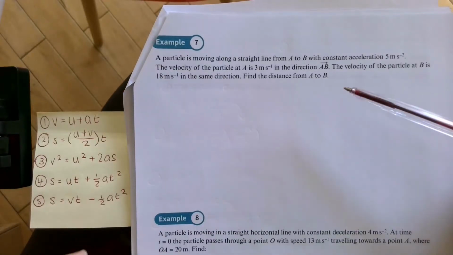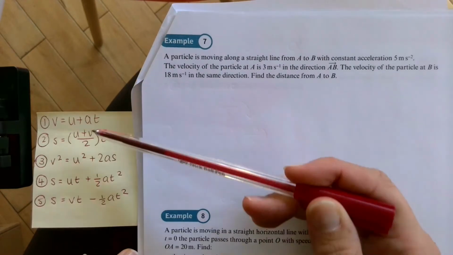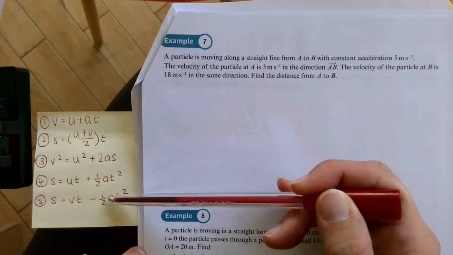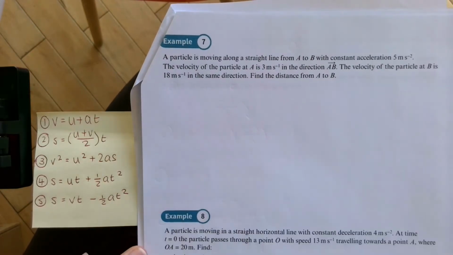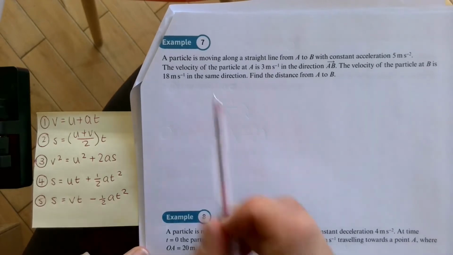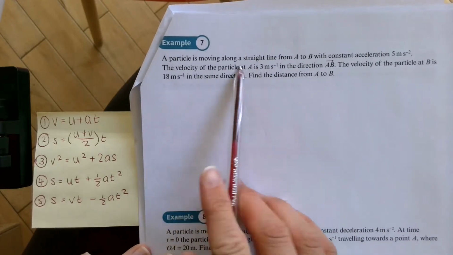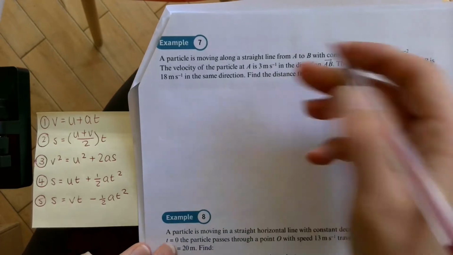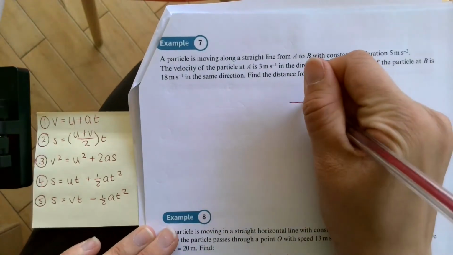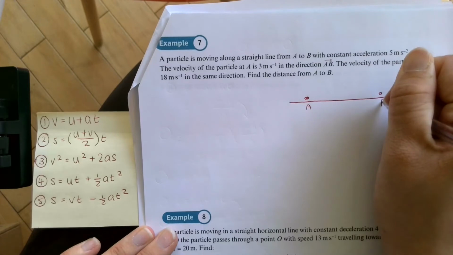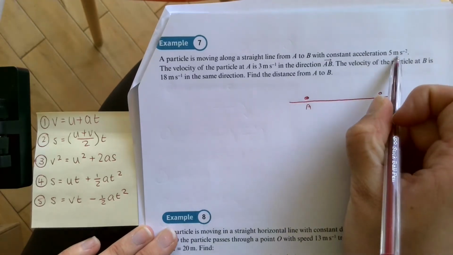So this video just follows on from the video where we derived the other 3 formulas. So now we have a total of 5 formulas that we are going to be able to use for these questions. So example 7: a particle is moving along a straight line from A to B, so it's going from this point here, A, over here to B, with constant acceleration of 5 meters per second.